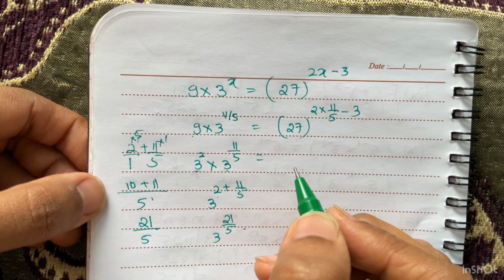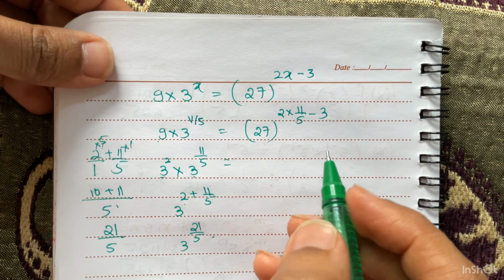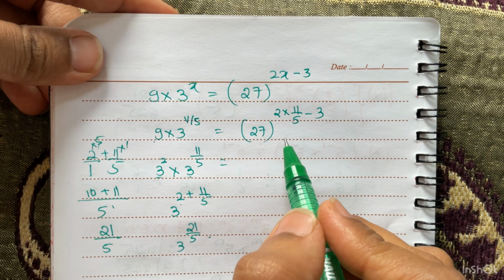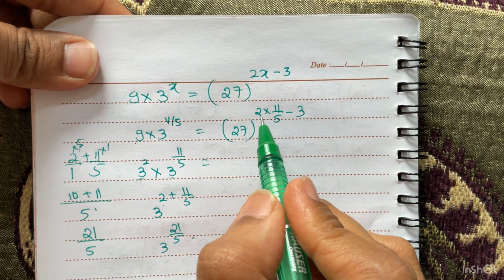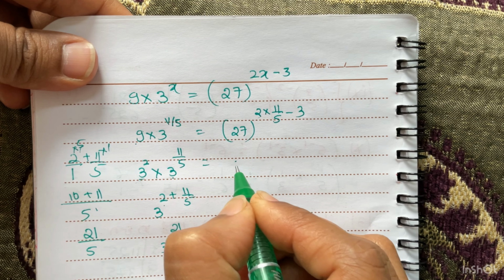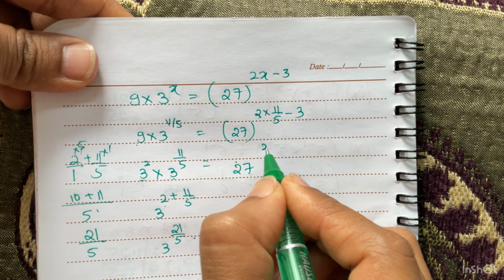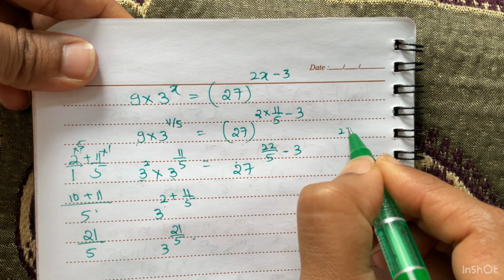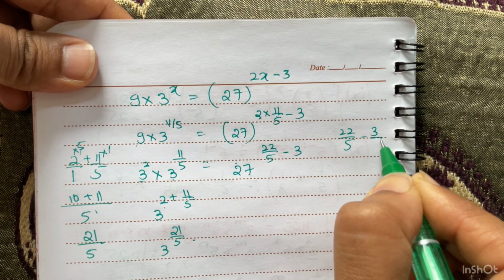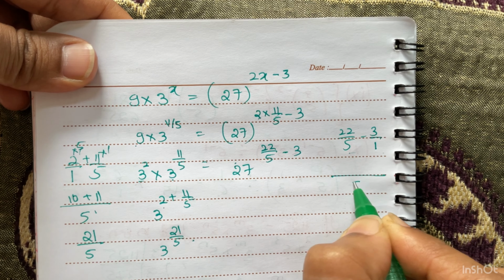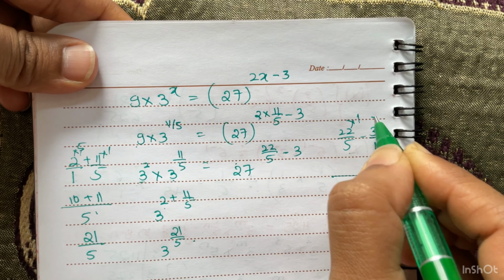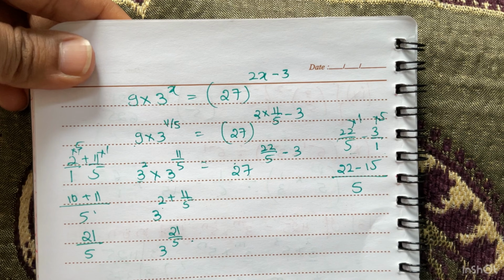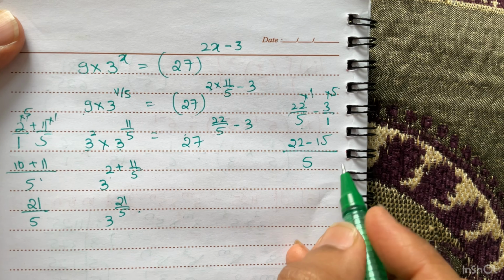Okay. Now we will do the right side. Now this side see here. Okay. Now see here. 2 into 11. Okay. Let me write 27 as it is. 2 into 11, that is 22 by 5 minus 3. Now this I'll do separately here. 22 by 5 minus 3. Let me place 1 and 5, and 1's LCM I'll get 5. 5 1's are 5. 1 5's are 5. 22 into 1 I'll get 22 minus 5 3's are 15. Now here I'll get 7 by 5.